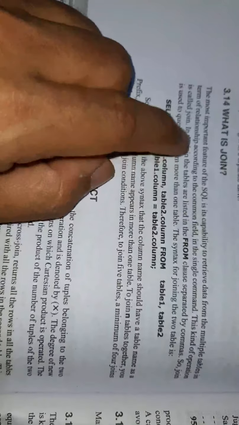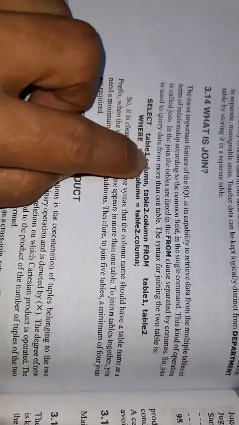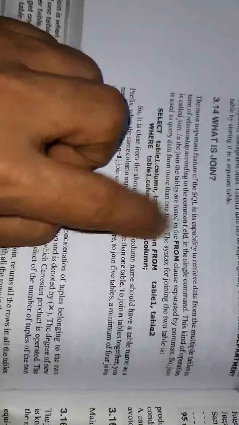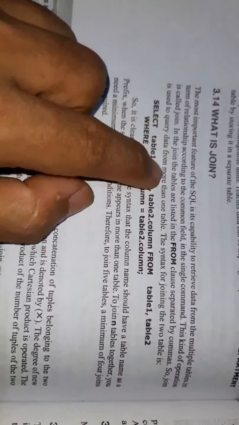Now you might ask: since you are establishing it by this dot operator, we come to know that this column belongs to this table, then what is the use of from, right? But according to the SQL commands, this from clause is necessary to establish the relationship between the two tables. Suppose the column name might be the same. If the column names are the same, how will we know from which table?